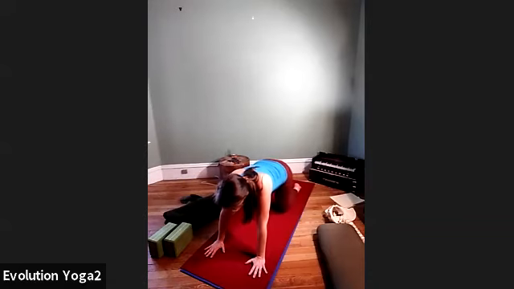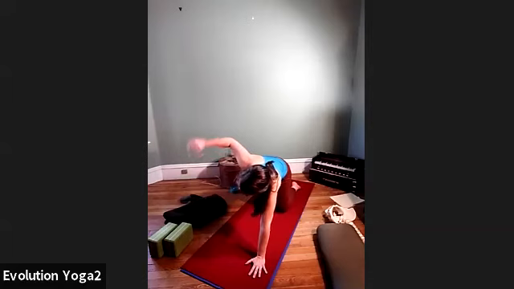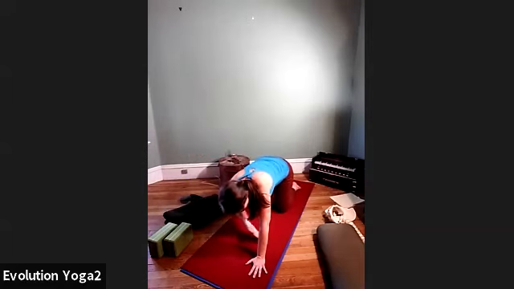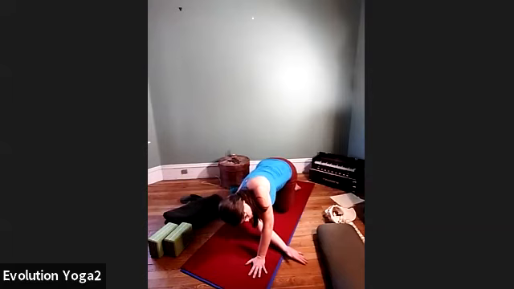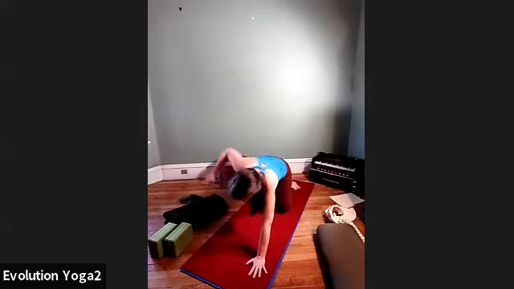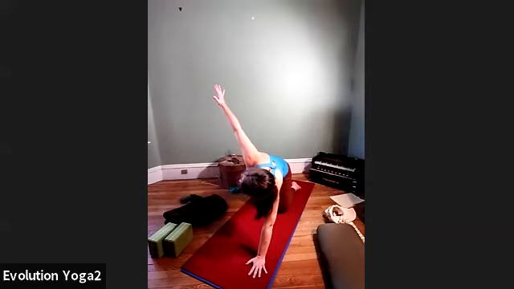Stay here for a moment and take your left arm up into the air. And then stretch it down underneath to thread the needle, but we're not going to pause. We're going to stretch all the way down as far as you can and then back up. We'll do this 3 times.